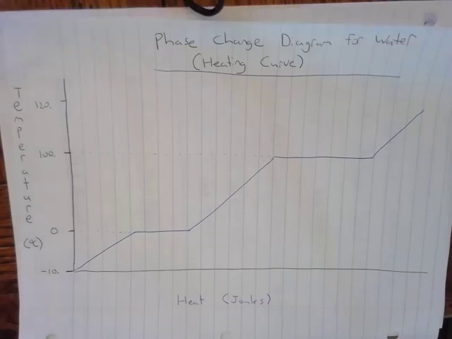Hello class, this is going to be our flipped classroom on phase change diagrams. Specifically, I'm going to show you a phase change diagram for water, which is also called a heating curve. As always, feel free to pause this video to take notes.